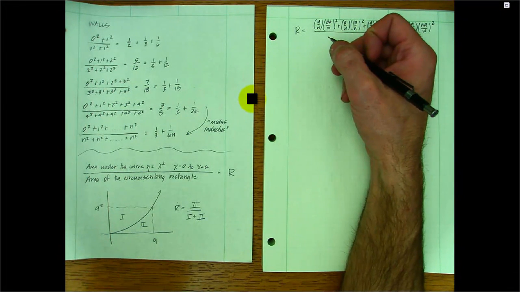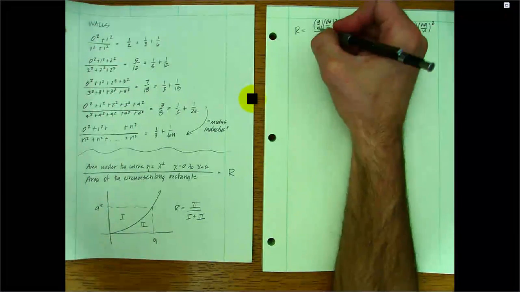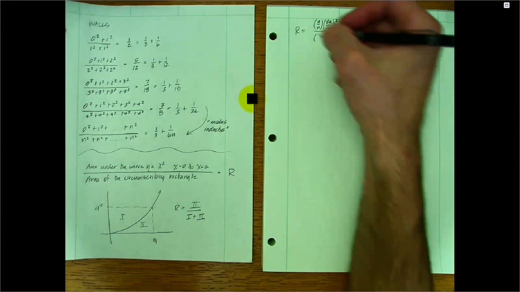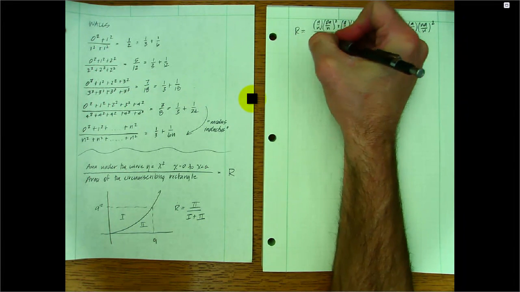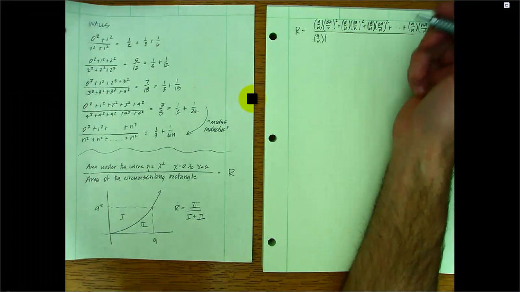And then on the bottom, what we would have is the area of the circumscribing rectangle. Now, instead of simply multiplying base times height for each one of those, we can think of them as being a sum of rectangles of full height in the circumscribing rectangle. So the base is still a over n, but then the height is always the last term squared.